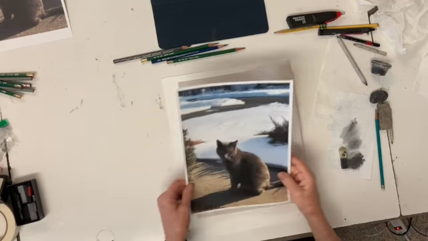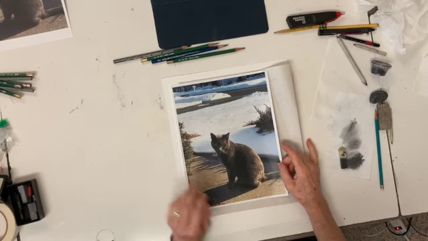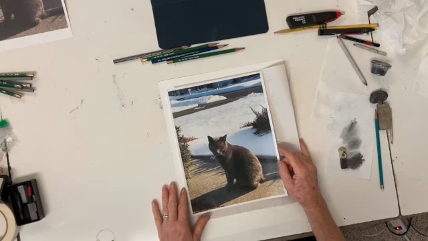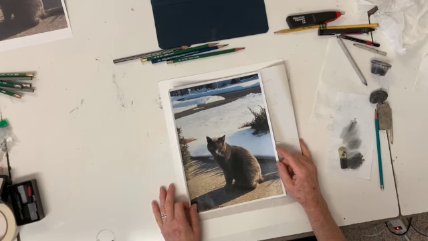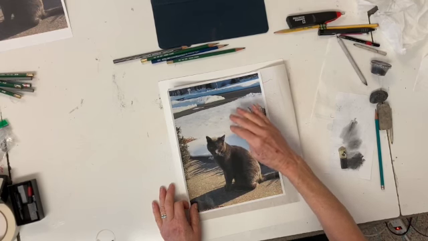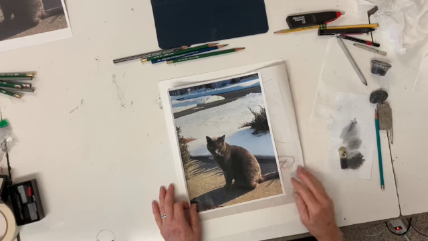I have this picture that I took back in Massachusetts of a neighborhood cat that came in on a snowy day and just kind of hung out at my son's place. And I got a couple nice pictures of it, and I like the contrast between the dark face and the snow, and nice sunlight on it.